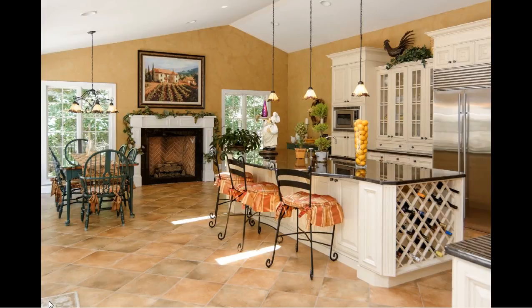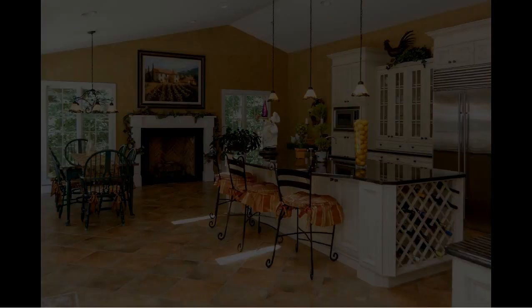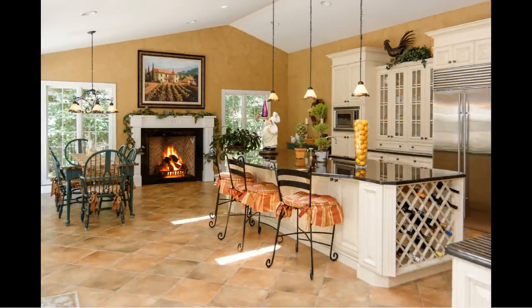So using basically the same technique as I used for the other two images, I'm able to throw a fire into the fireplace and just have the portions of the fire that I want visible showing.